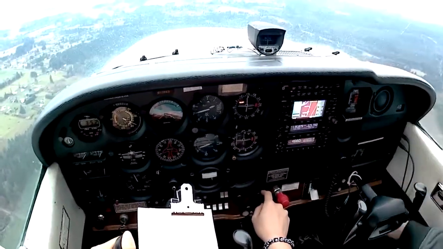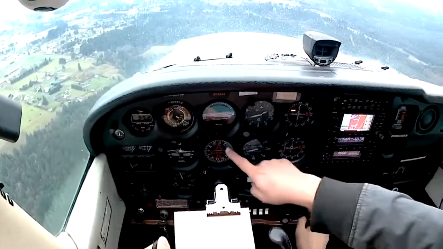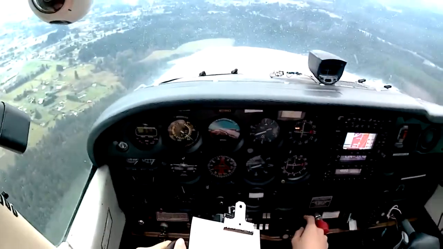Alpha traffic, Cessna 49419, starting downwind. Maintaining the pattern, 12,000, California.